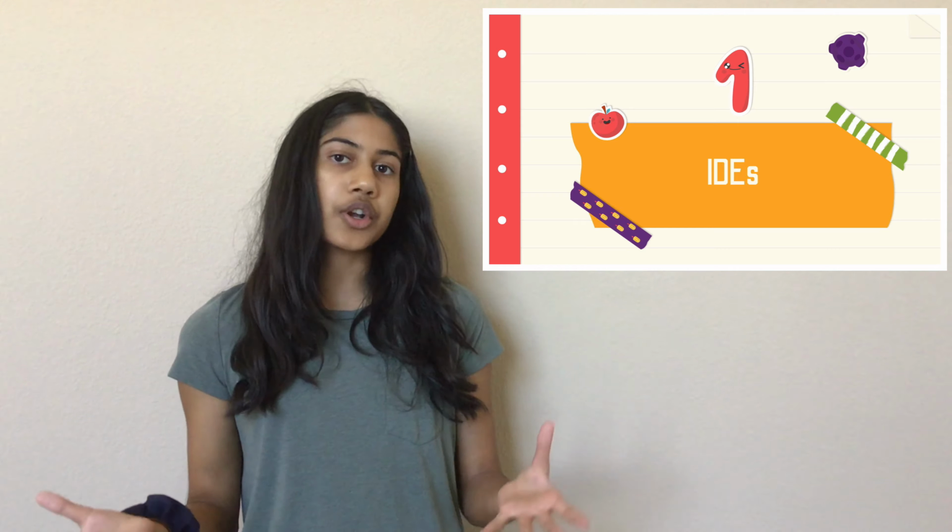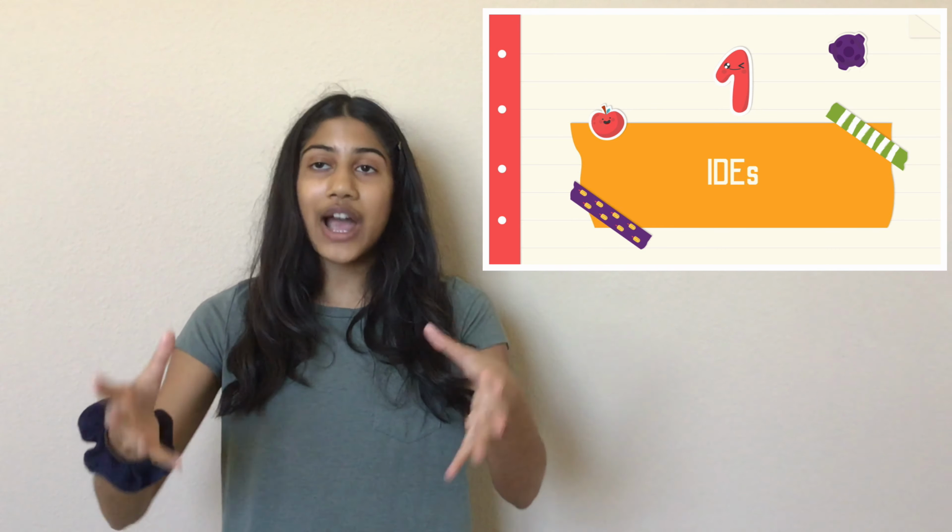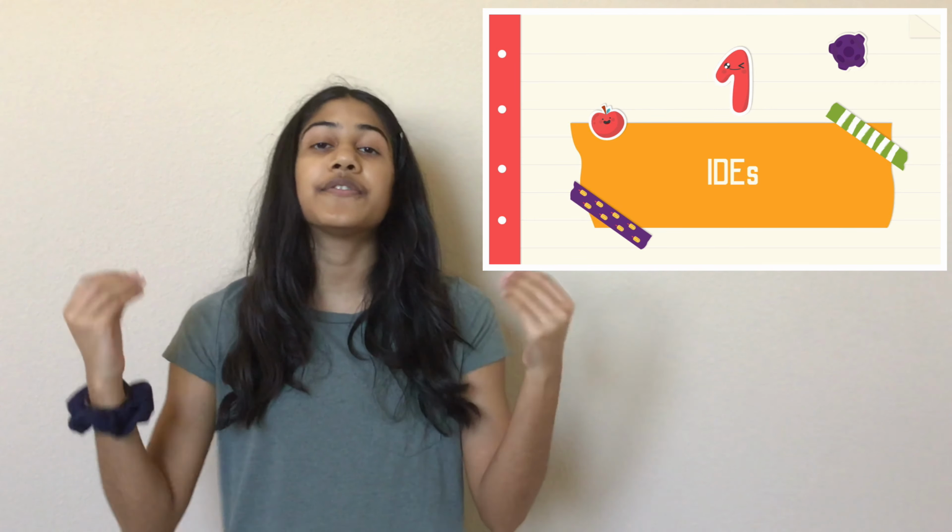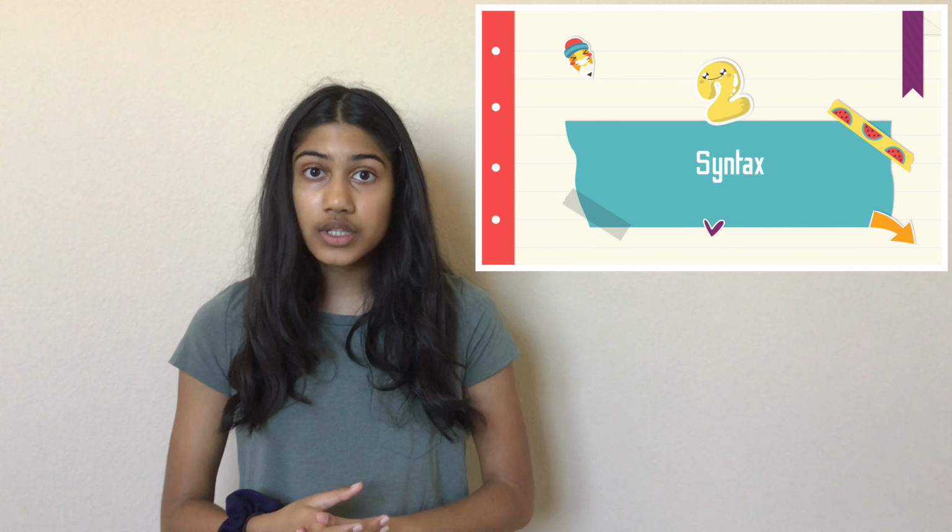What is debugging your code? Debugging your code is going through and finding all of the typos or mistakes in your code and then fixing it. And the IDE helps you do that. All programming languages have certain rules and structure that you have to follow in order for your code to run properly. And the IDE helps us follow these rules.